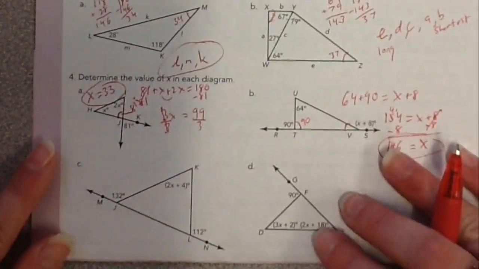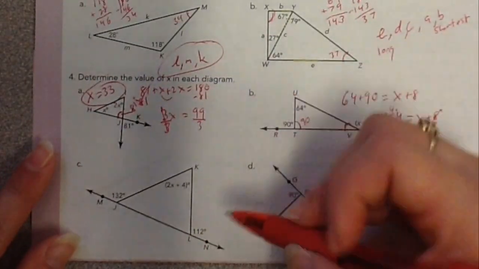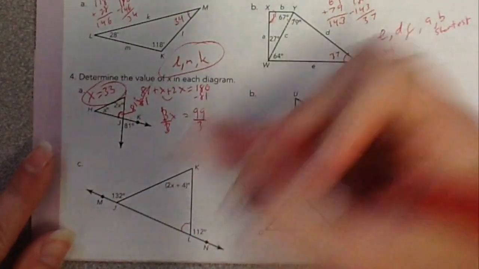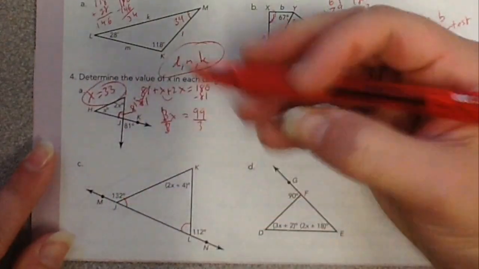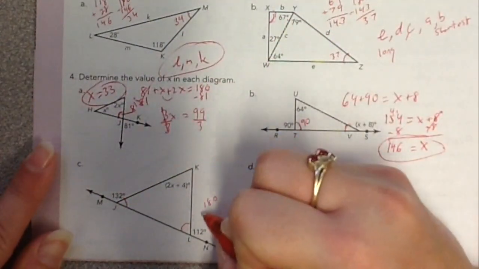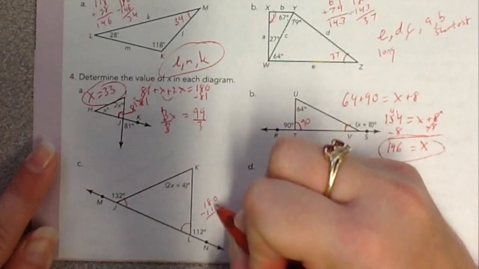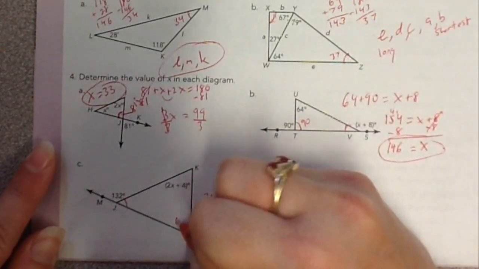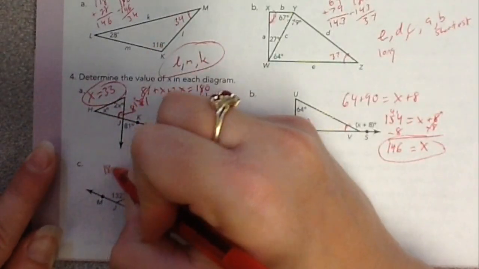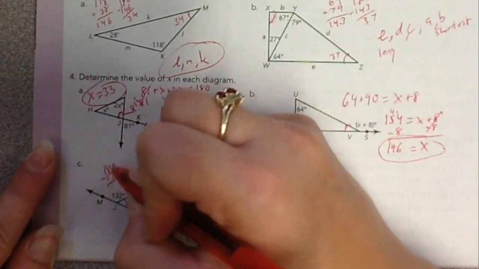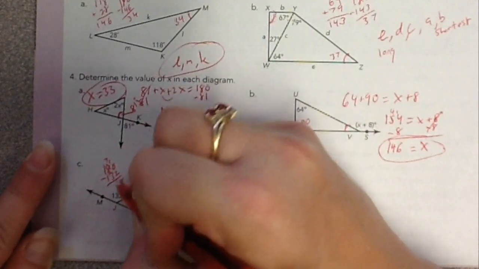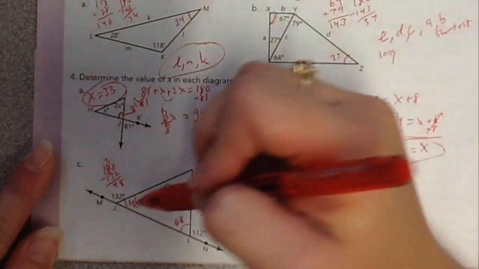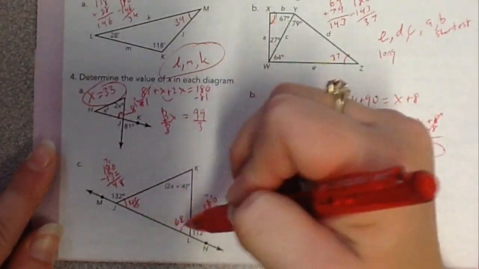Then we have C. So we'll want to use the fact that we know what this angle is because we can take it away from this. We know what this angle is because we can take it away from that. So 180 minus 112. So this is 68, and then we do that 180 minus 132. So this is 48.